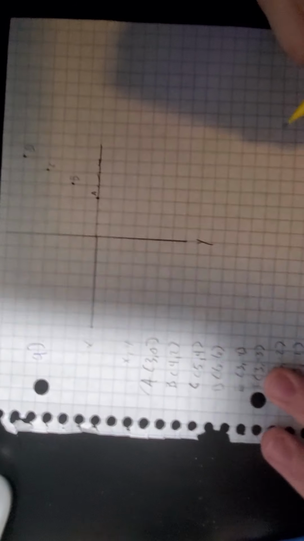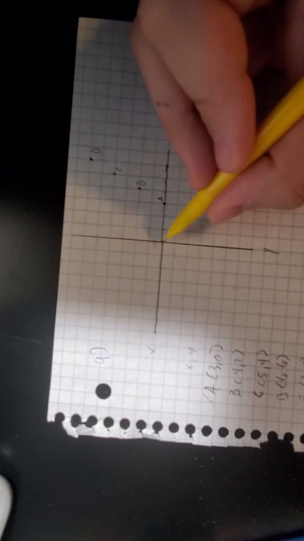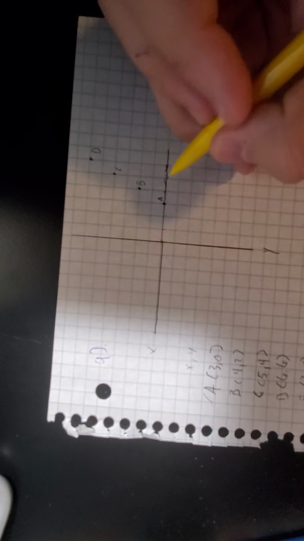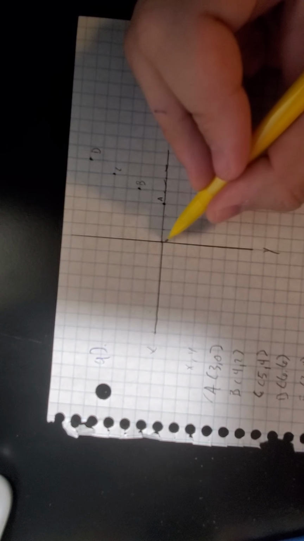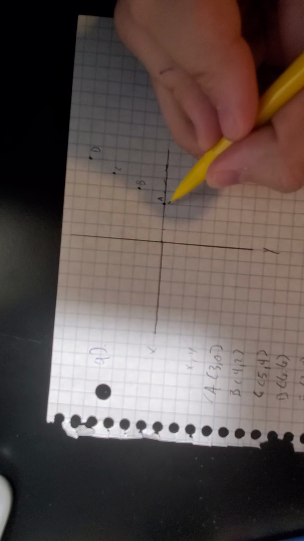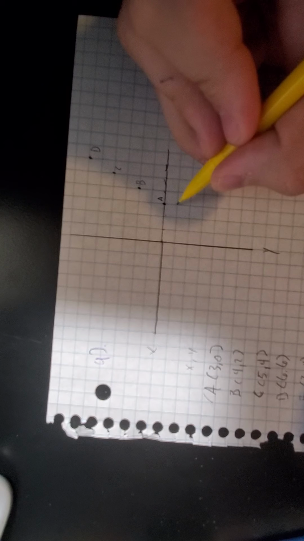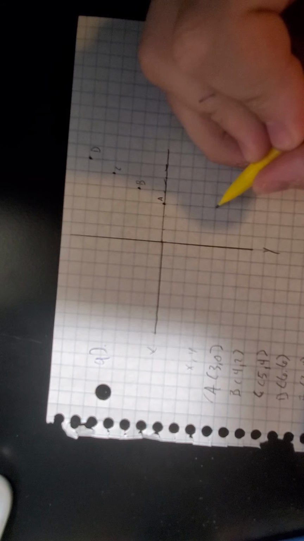Now, for our letter E, we have 3 and negative 4. So we're going to go over from 0, from the middle of the graph. We're going over 3 points, 1, 2, 3. However, since negative 4 is obviously a negative, we need to go down on the y-axis. So going up is positive, going down is negative. So we're going to go down 4 lines. 1, 2, 3, 4.